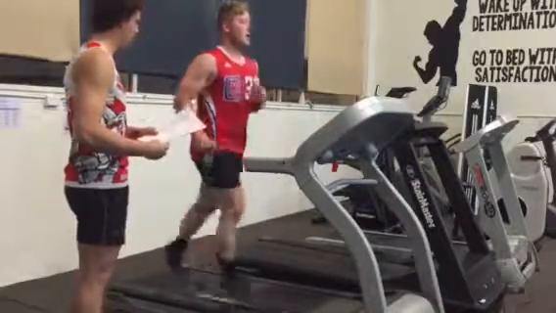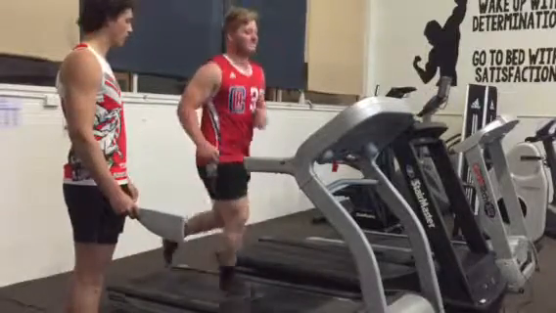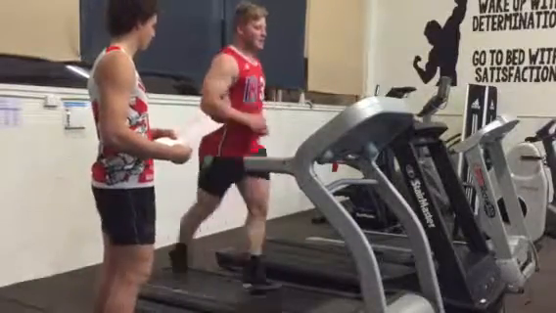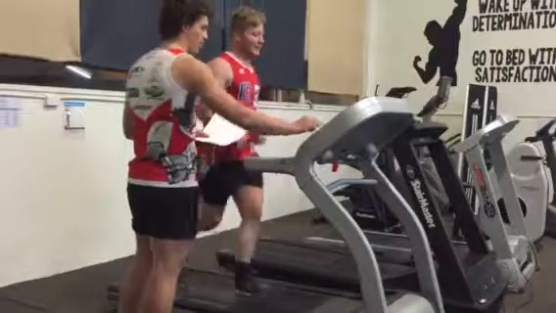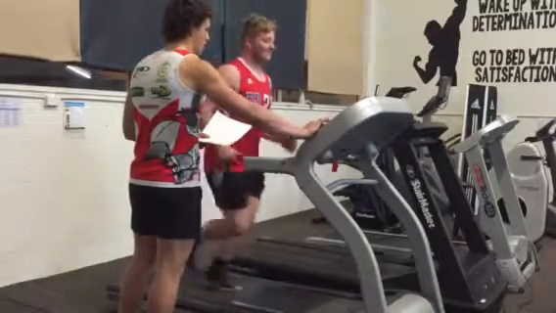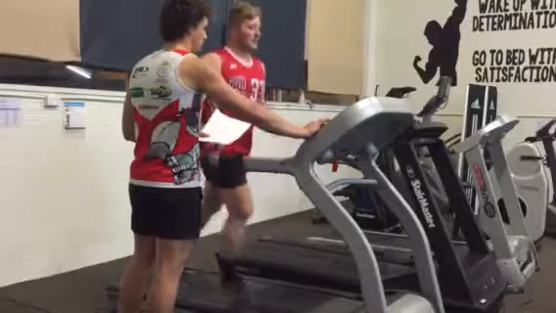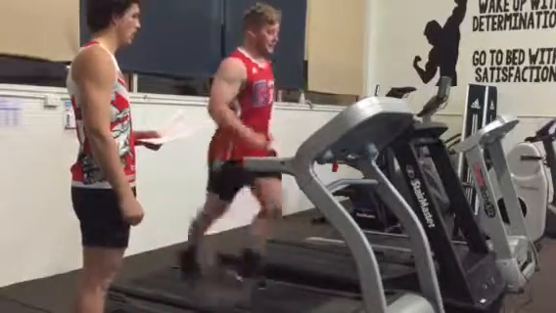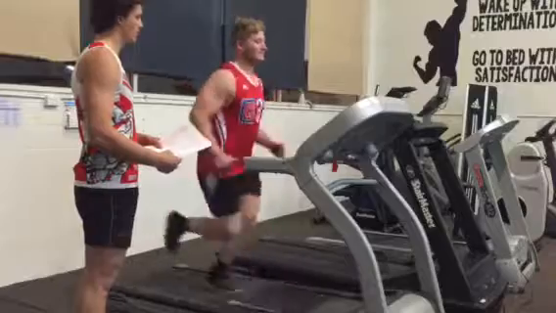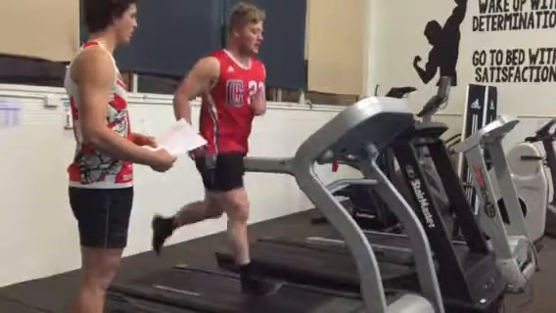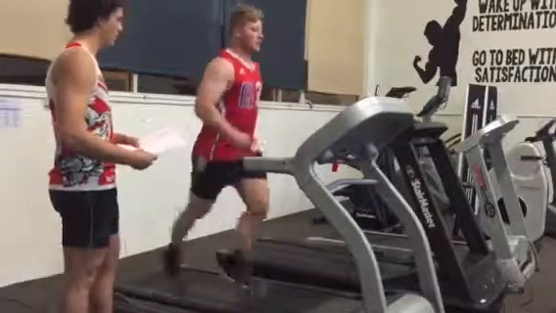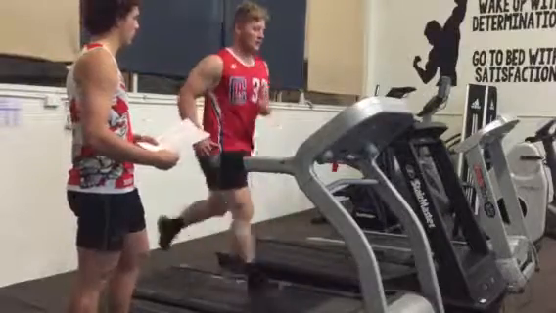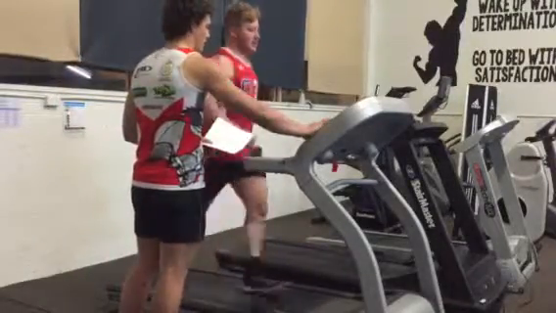Back to 10 seconds. Control your breathing, keep your arms moving. Well done. Right, now give it back, bump it back up to 80%. Control that breathing. 4, 3, 2, 1. Going up.